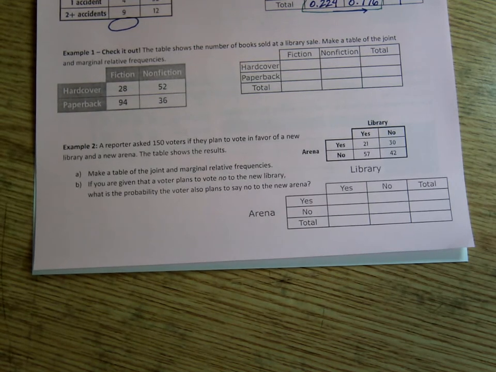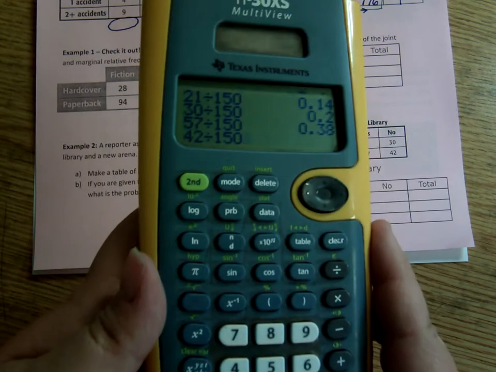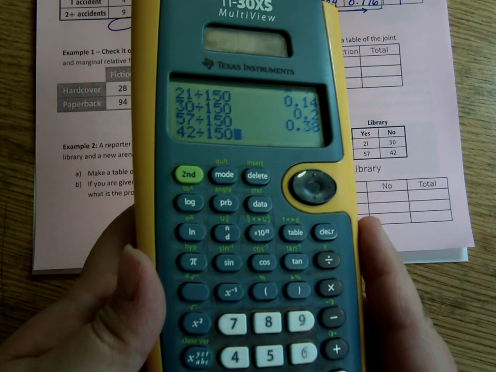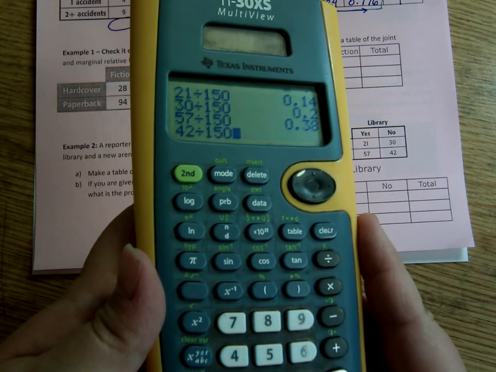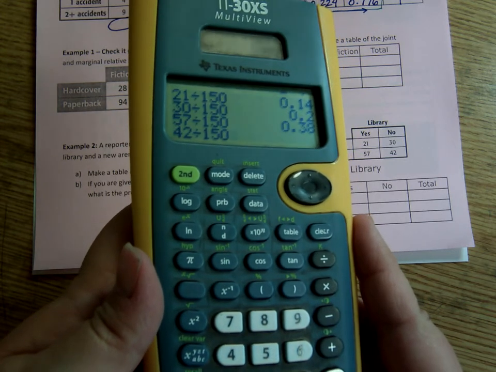Helpful hint. To speed up the process, you can do several at once. And I'm not pressing enter on my last one because when I do, I have a feeling the top one's going to go away.